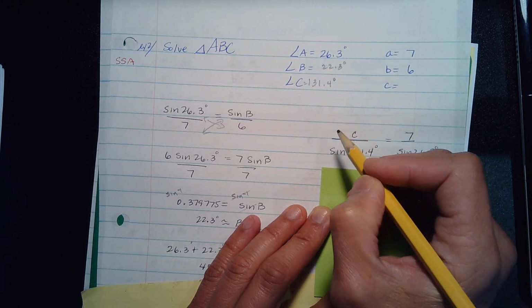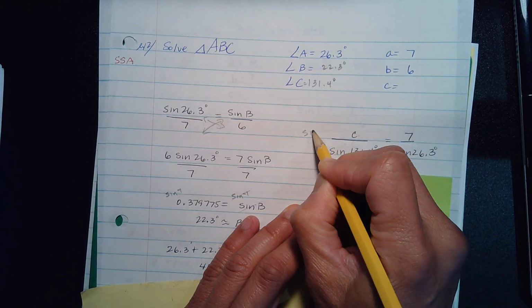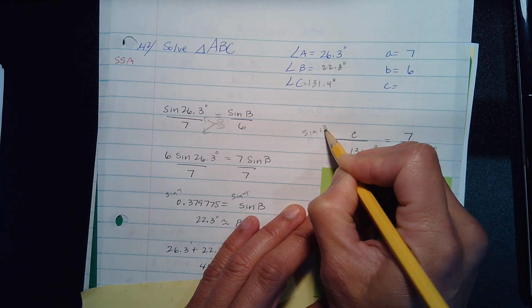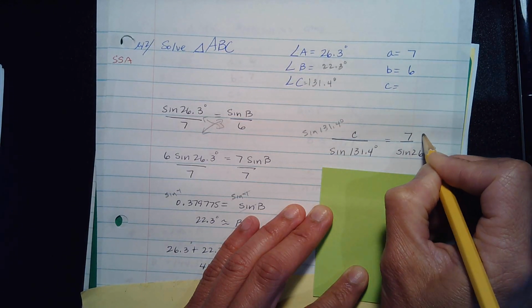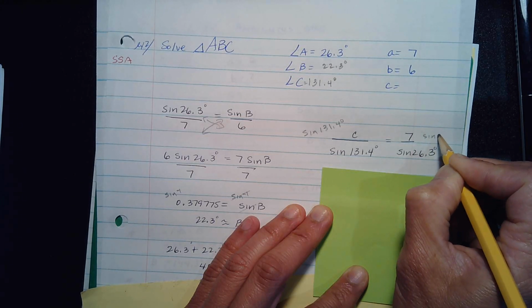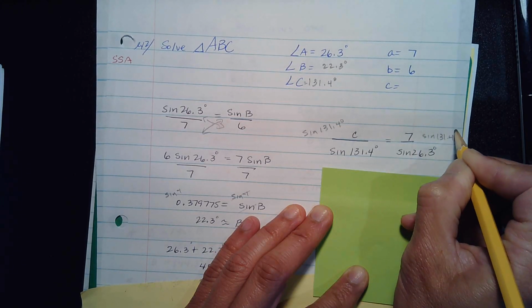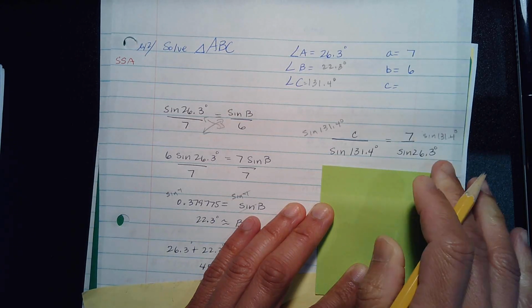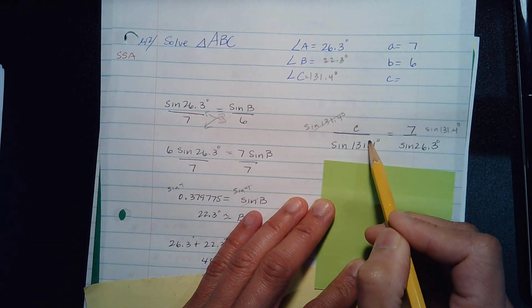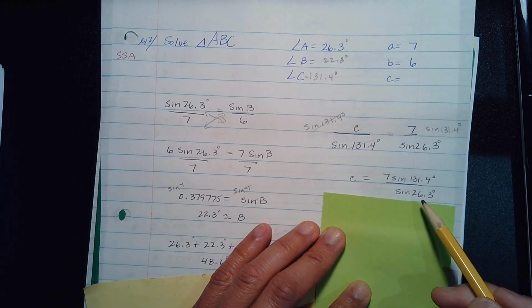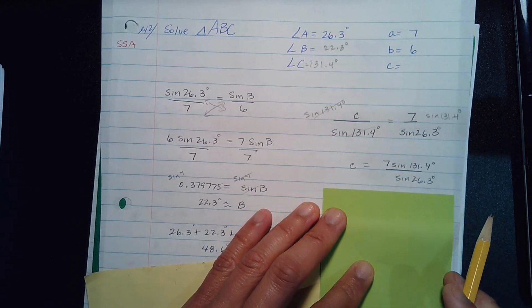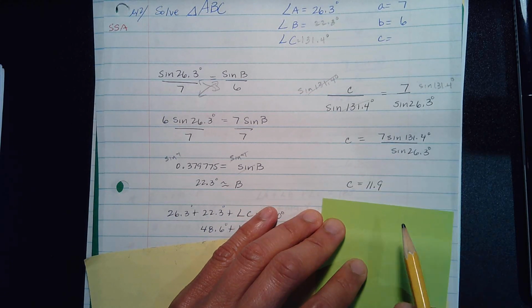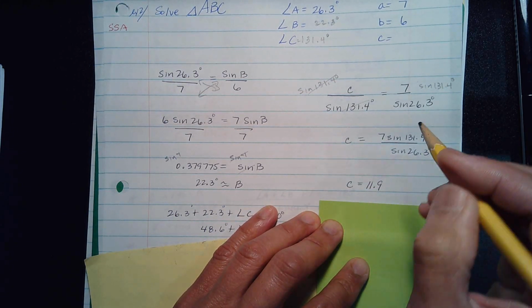So now we multiply both sides by sine 131.4 degrees. Or you could have used the cross product property. It's all the same, it works the same way. So C is equal to 7 sine 131.4 over sine 26.3. C is roughly 11.9.